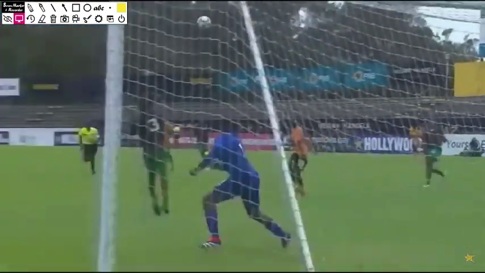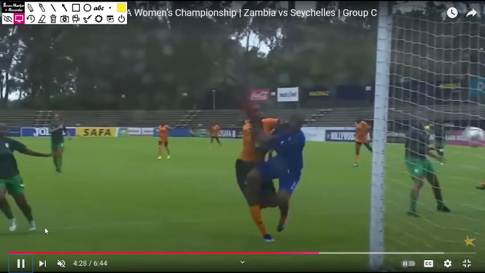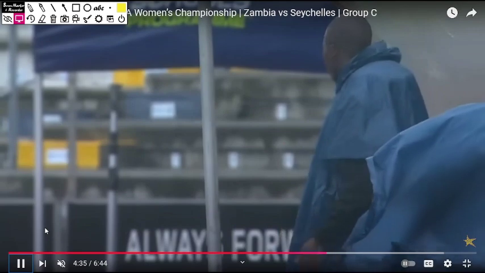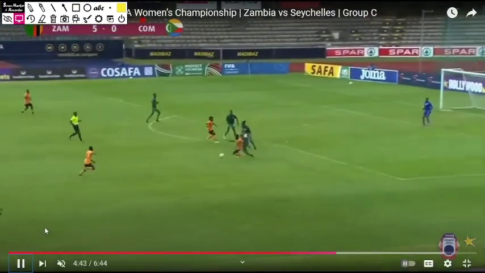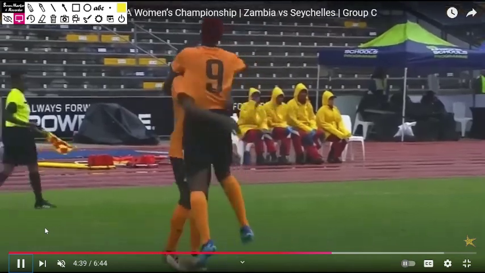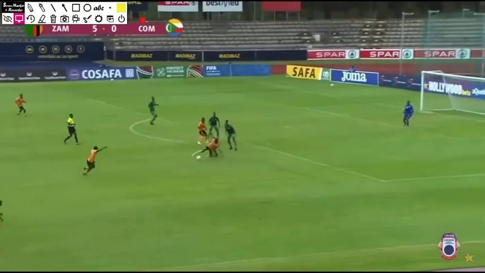Yeah, she was looking at the ball, then she looked at the Zambian player, then she didn't time it properly. Great headed goal. It's great to see headed goals in the game. Alright, let's move into the next situation here.